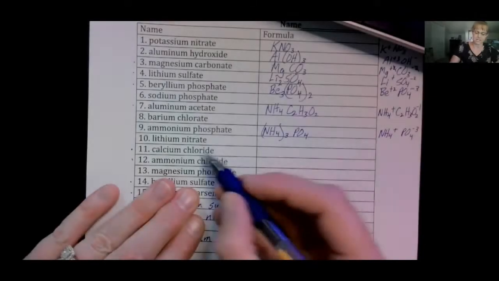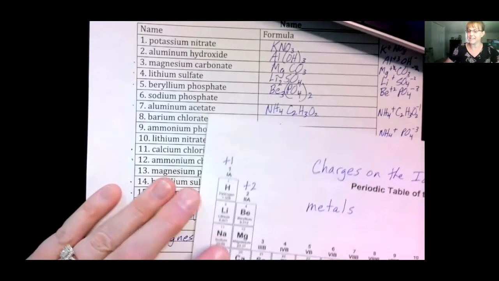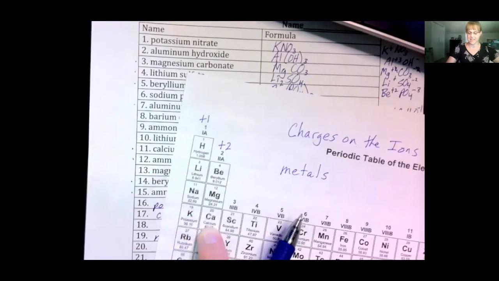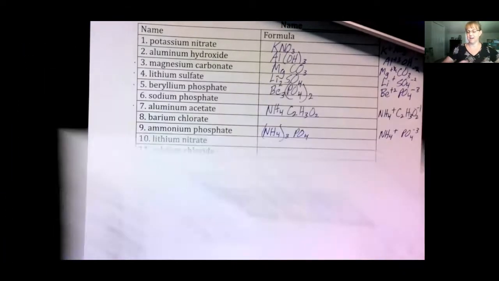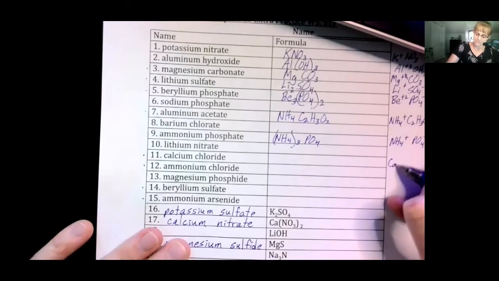Let's skip down to calcium chloride. Notice that it ends in "ide" and it is not hydroxide. Therefore, both calcium and chloride are on the monatomic ions, so they're found on your periodic table. So calcium, Ca plus 2, chloride, Cl minus.